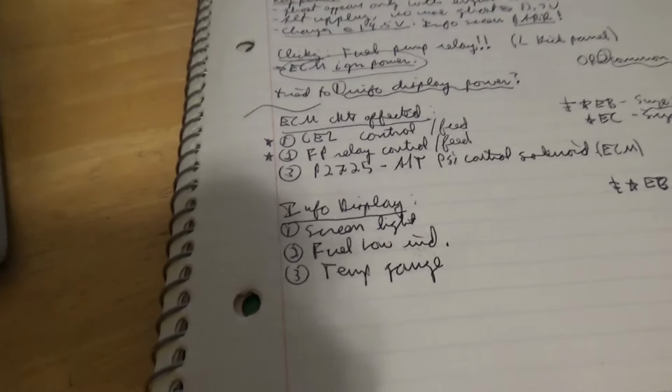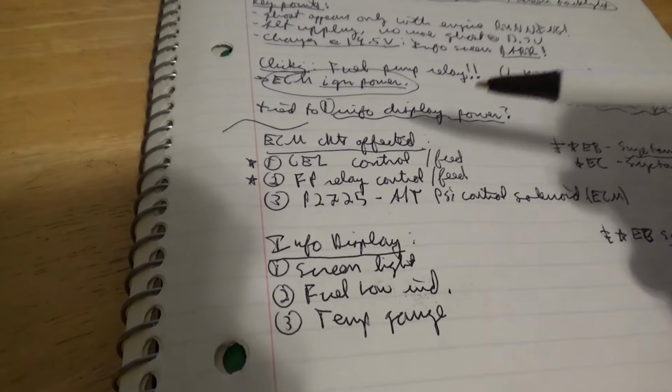Alright, so now that we've collected all this data on the car in terms of the symptoms, we need to do some research. You're going to need a nice computer screen with a mouse and a notebook. So let's write down what is affected, just symptoms.